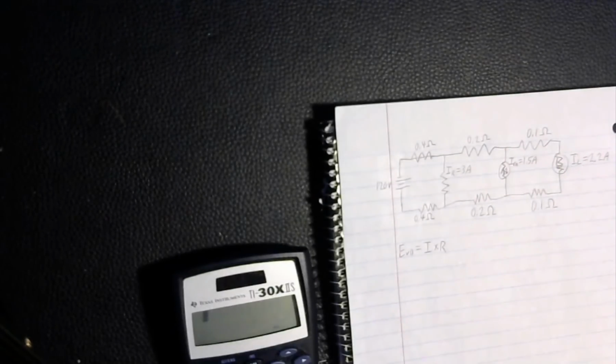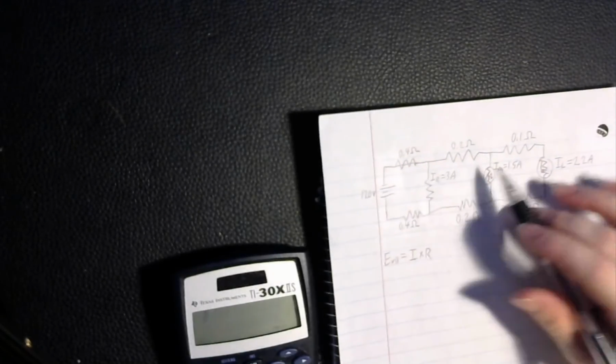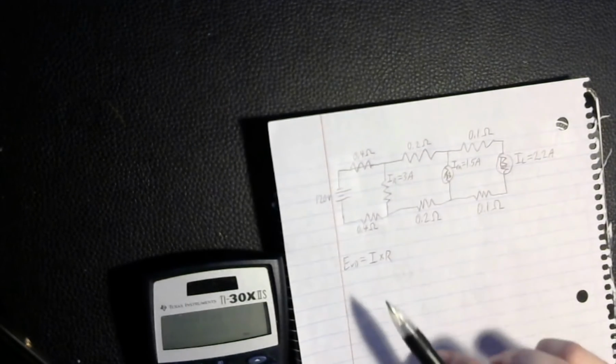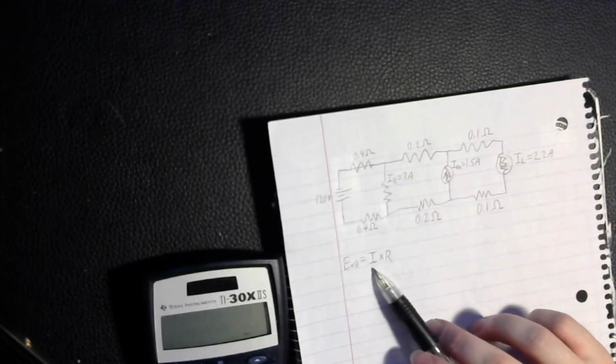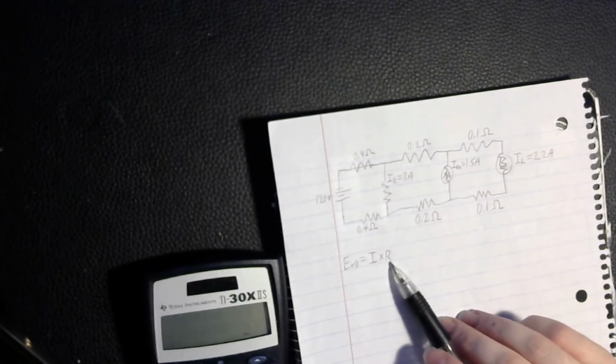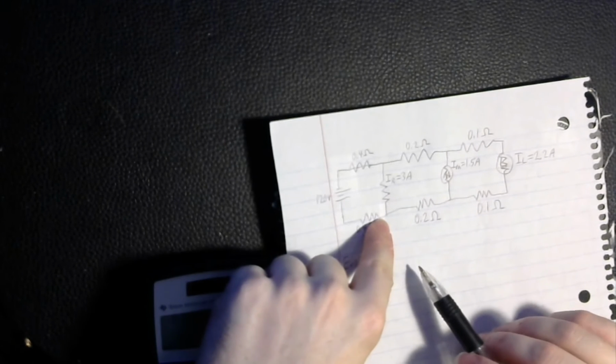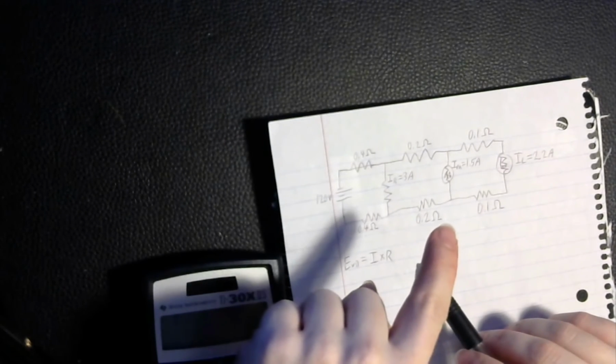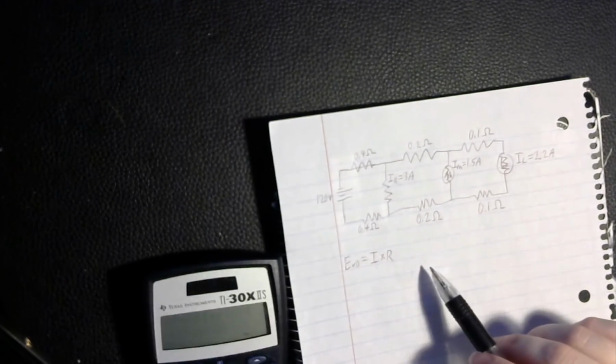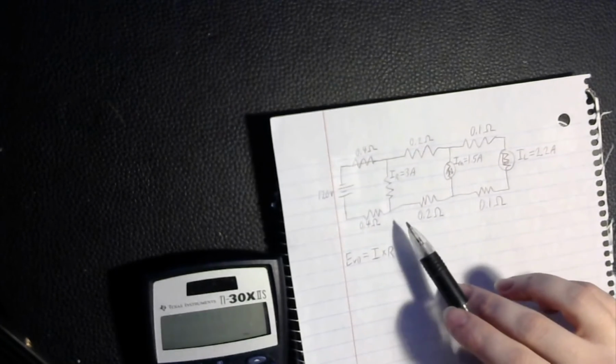Oh, right. Sorry. Okay, this was the part where I screwed up. So, what's your I for this instance? When we're calculating the voltage drop across this load just right here, 3, right? Because that's what's going through that first load. It's actually wrong. And this is where I screwed up last time.